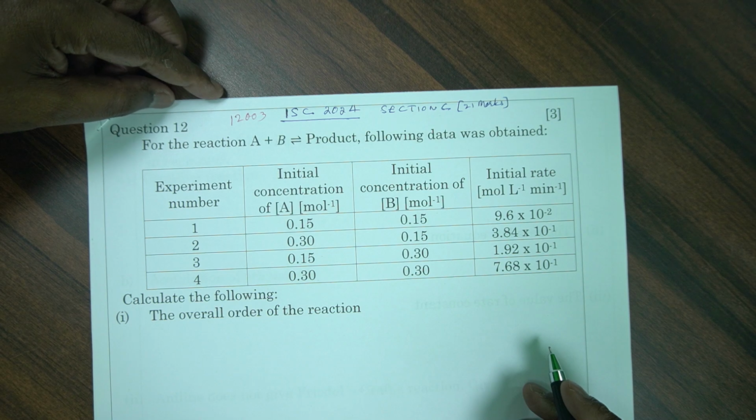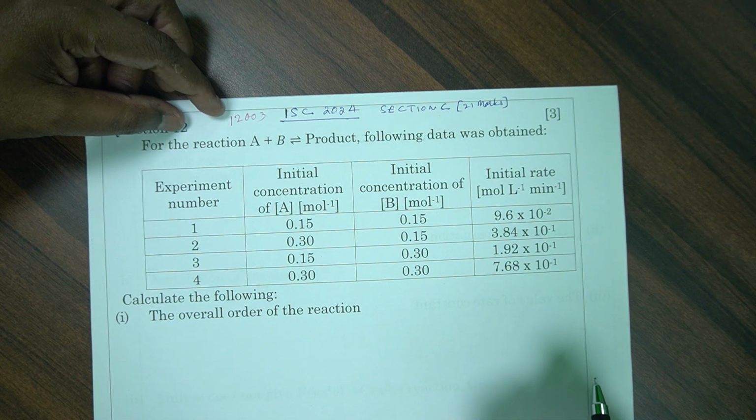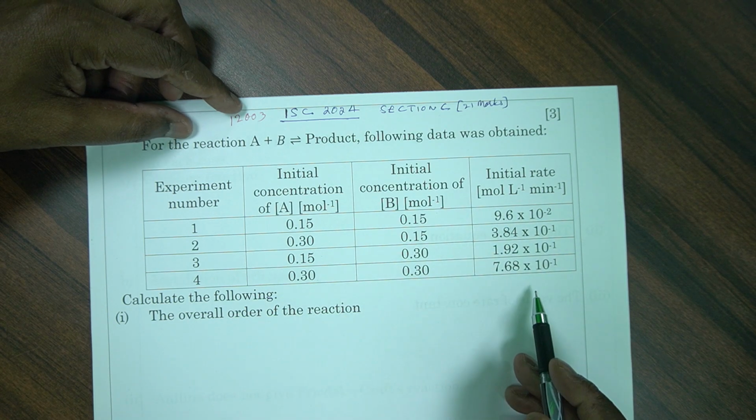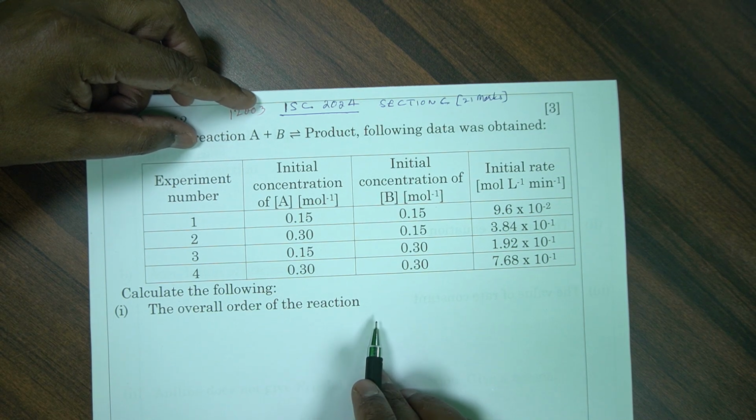Let's see. Question number 12, it starts with question 12, 3 marks each. For a reaction A plus B gives product, the following data is obtained. We have the table of data here. Calculate the following. The first one is the overall order of the reaction.